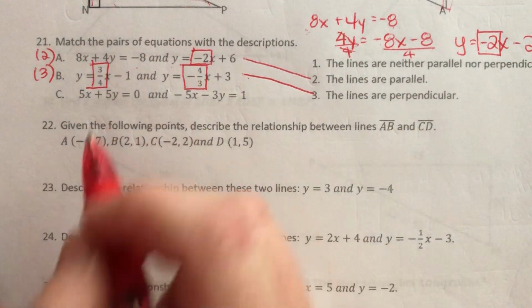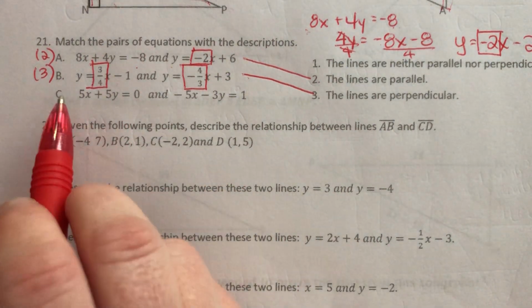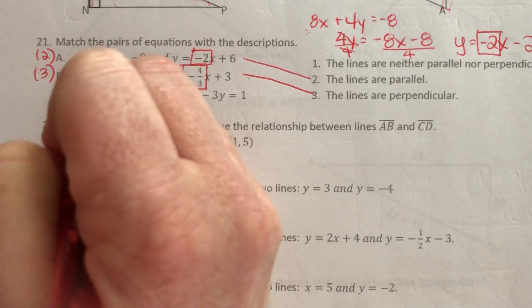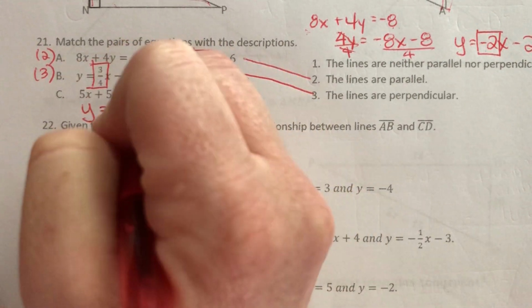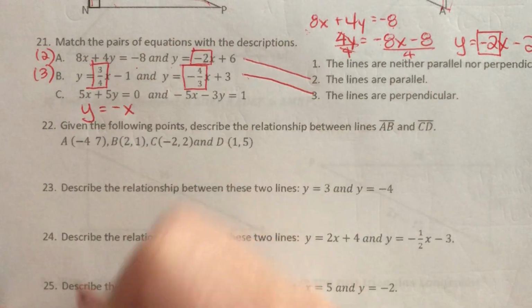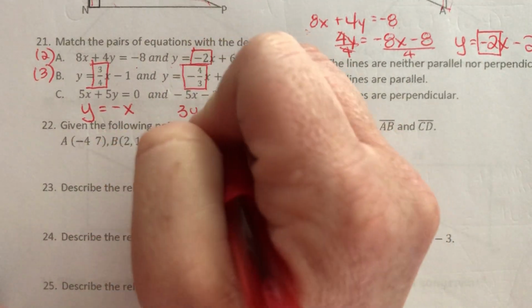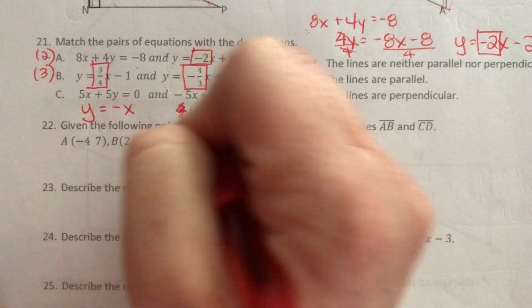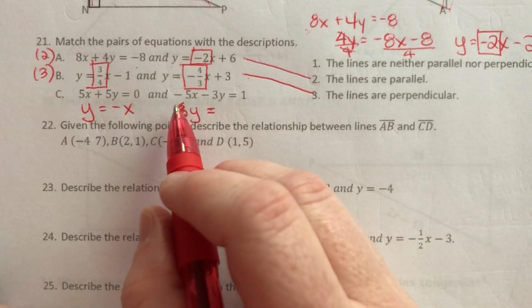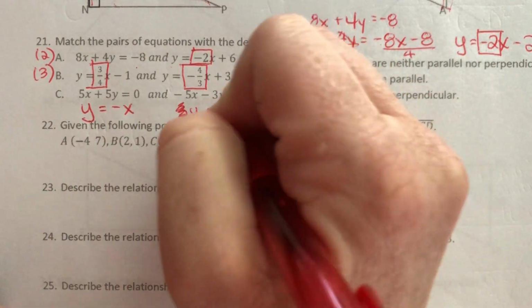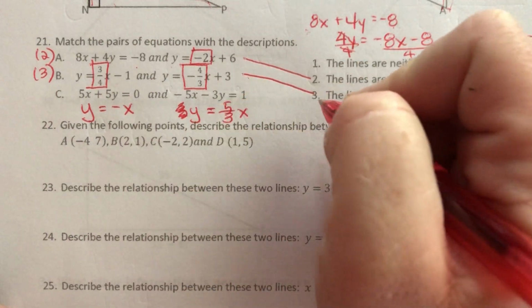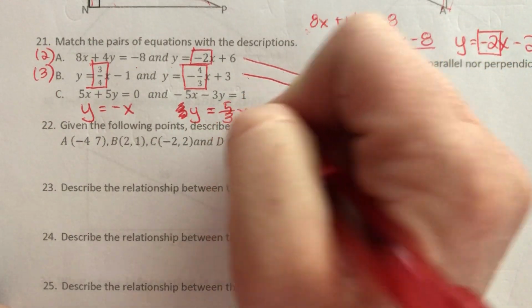So if you were going to mathematically get y by itself, this equation would end up being y equals negative x plus 0. And this one would end up being y equals, not 3y, just y equals, 5/3 x minus 1/3.